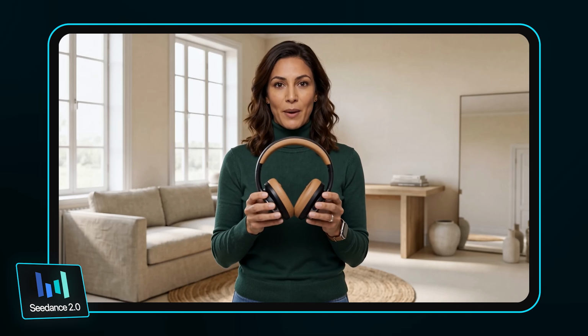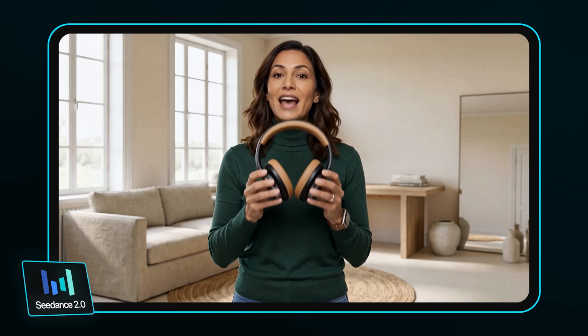I've tested 14 different premium headphones this year. These are the only ones I haven't taken off in 2 weeks. 40 hours of battery, active noise cancellation, and they fold flat into a bag the size of a paperback. The crazy part? They cost half what I expected.